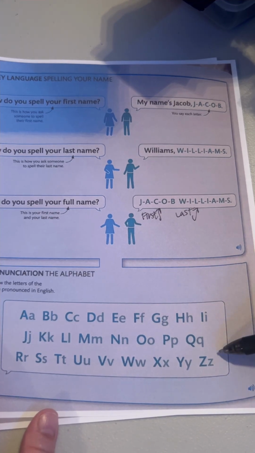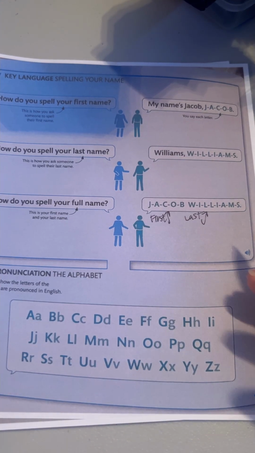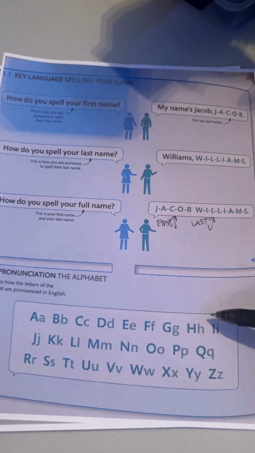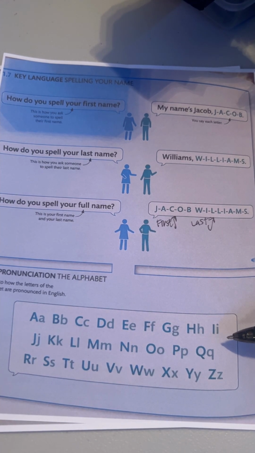Z sounds like z, okay? Think as zebra. There are YouTube videos that you can look up to pronounce these alphabet letters to get more practice with the pronunciation of the alphabet.